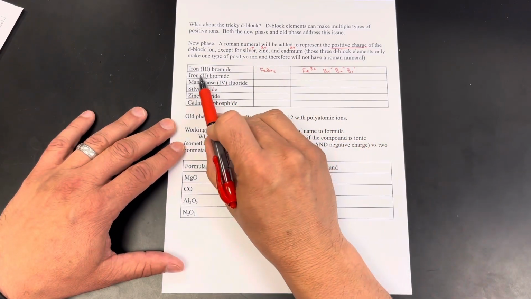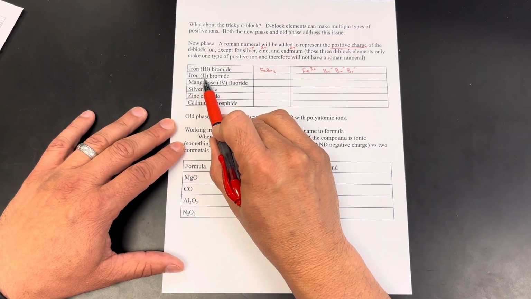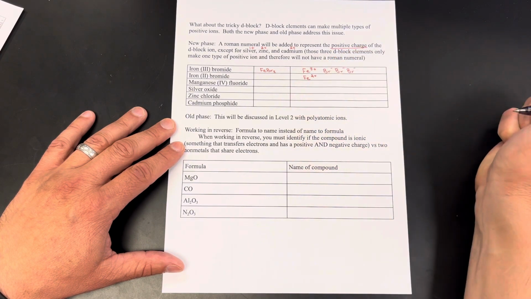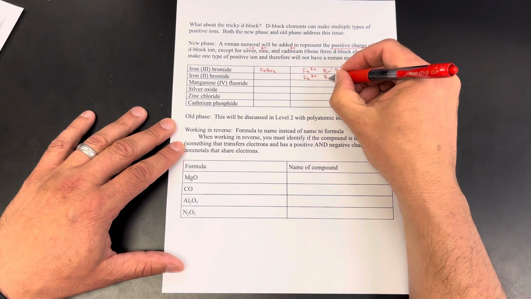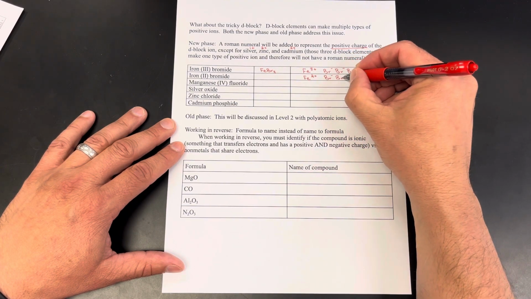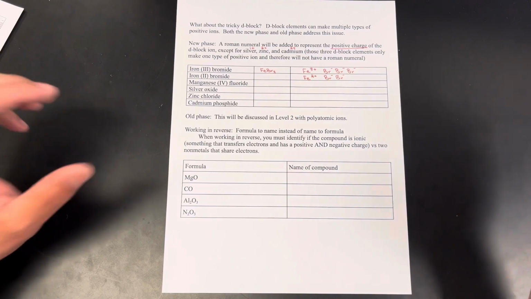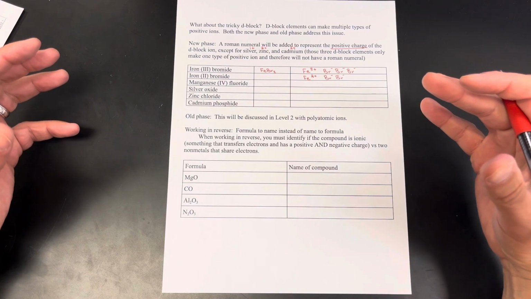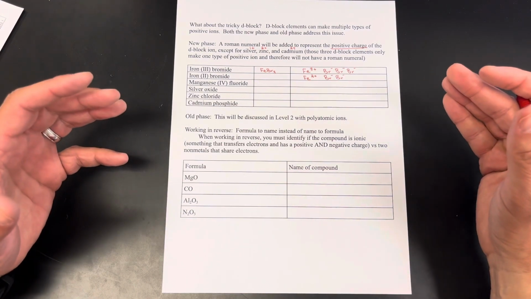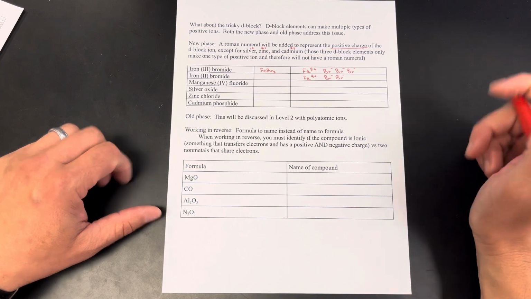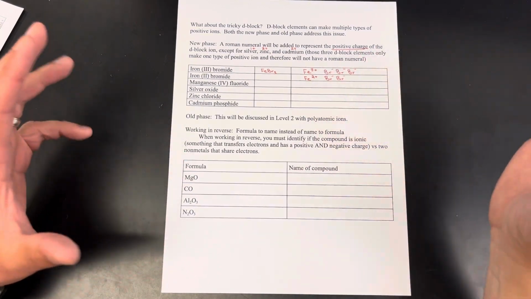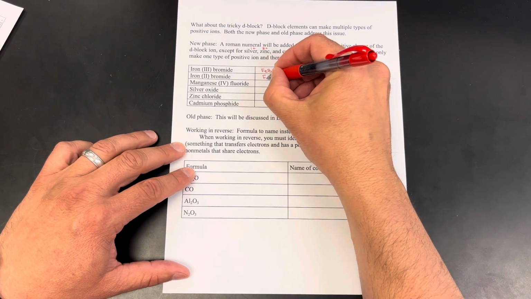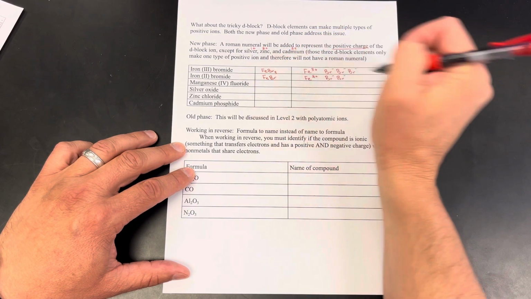Well, what would happen if that Roman numeral was a 2? Well, if the Roman numeral was a 2, then that tells us that the positive charge is going to be a 2. And if the positive charge is a 2, we will not need as many bromines to get the charge to balance out. Remember, we want this tie to exist between the positive charge and the negative charge in order to do our formula writing. So when we have that tie, we know we'll have a neutral compound. So 1 iron and 2 bromines means the formula is going to be FeBr2.